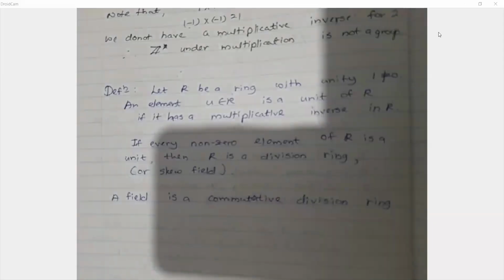What do we mean by that? We start off with a ring. It's a ring which is commutative. In other words, multiplication is commutative. Not only that, every non-zero element of R is a unit. In other words, every non-zero element has a multiplicative inverse, right? So a field is a commutative division ring.